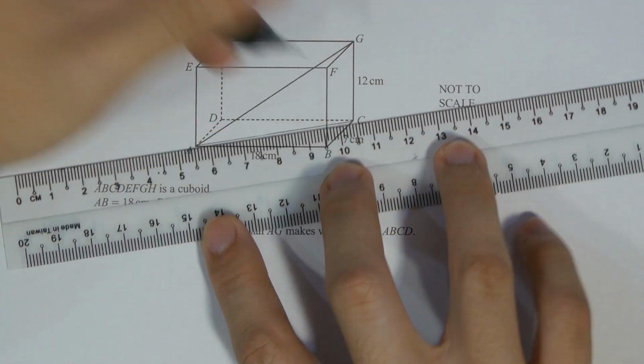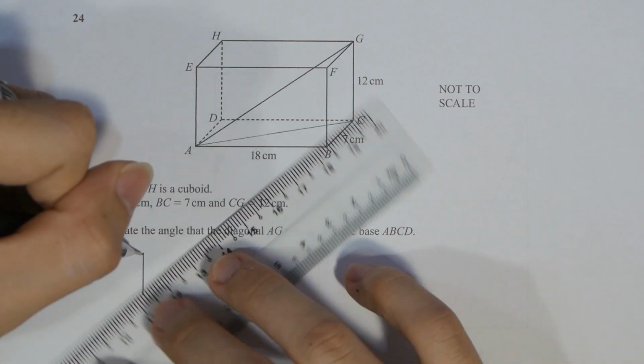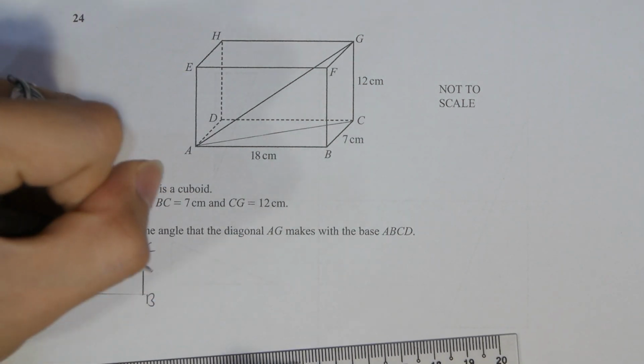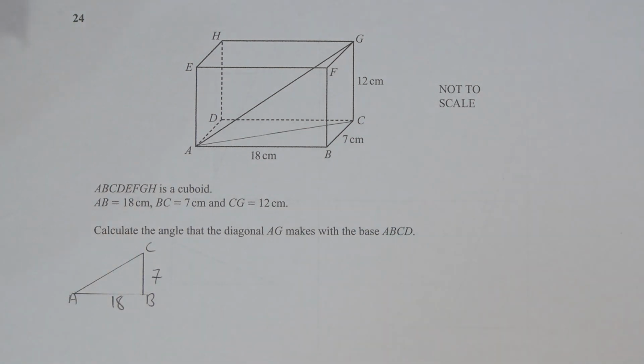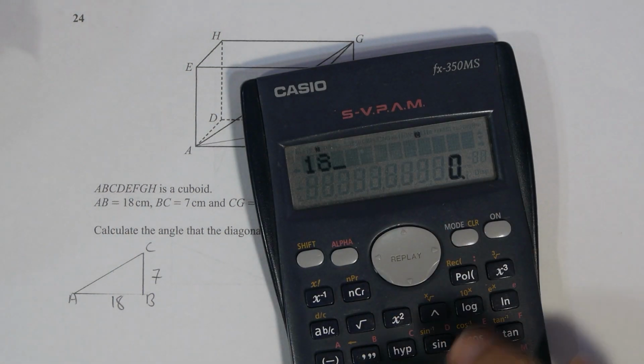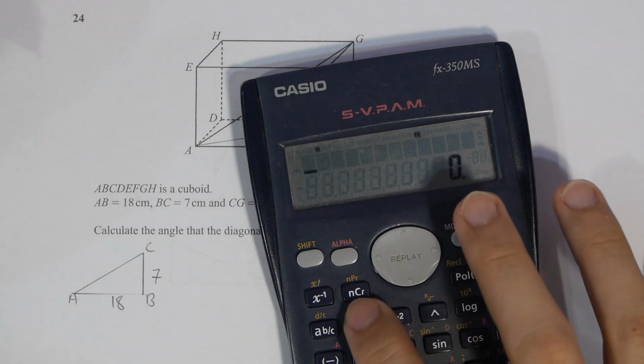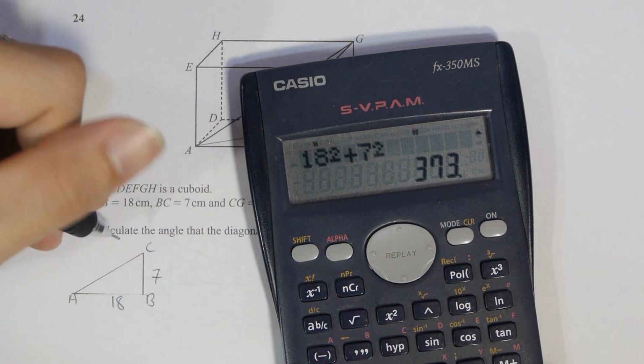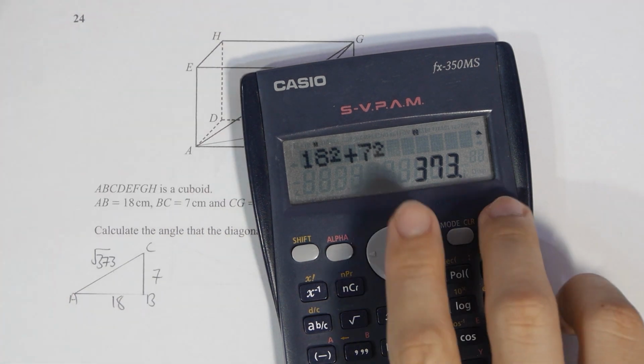Question 24. The first thing I did was to calculate AC, because they wanted the angle of line GA to the base. So you need AC's information first, then you can run the calculation. AC uses Pythagoras' theorem. You should get square root of 373.